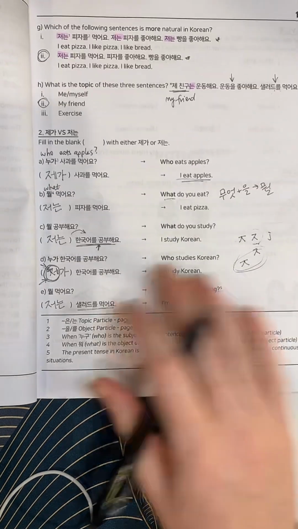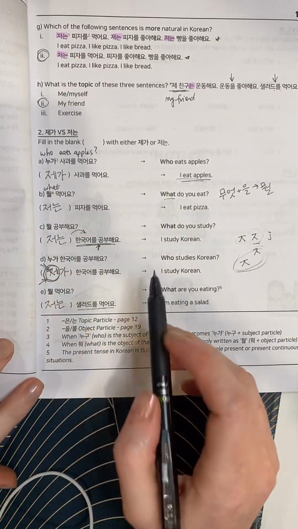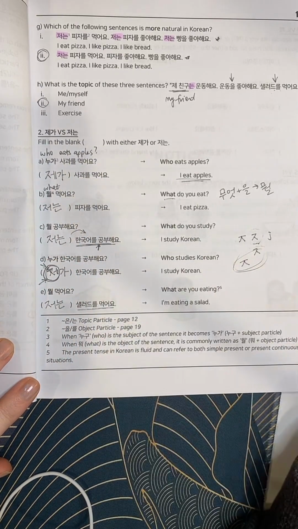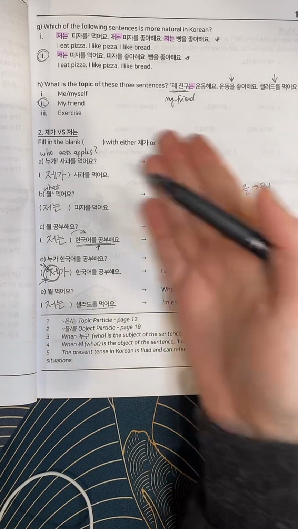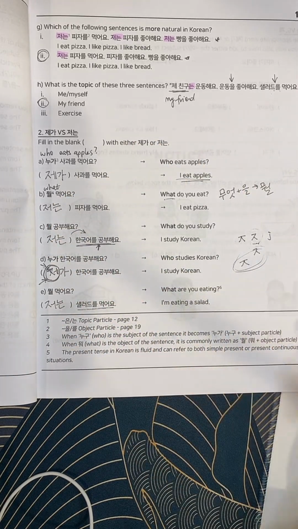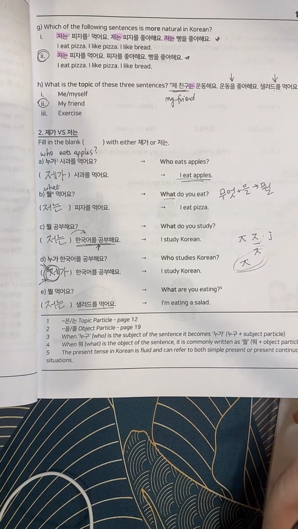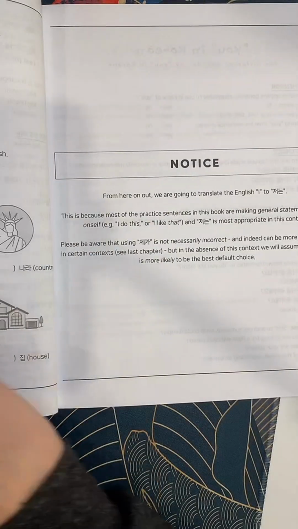Now again, this isn't the only difference between the subject particle and the topic particle. There are more differences than this, but this is a good place to start. When people ask, do I use 저는 or do I use 제가? This is one way you can tell. Okay.